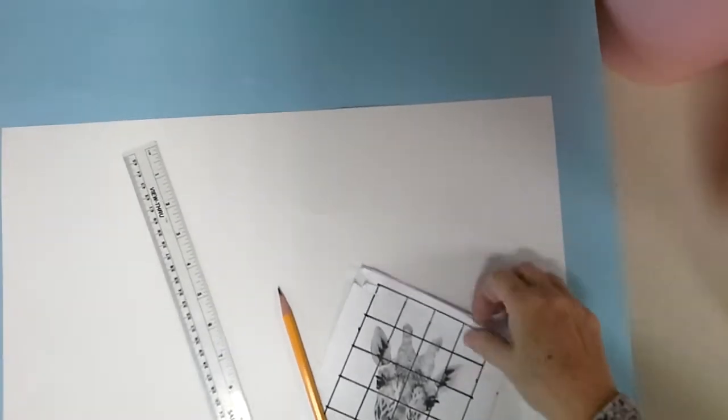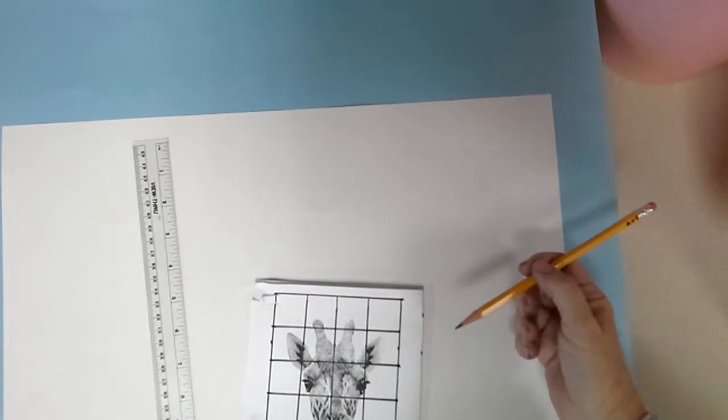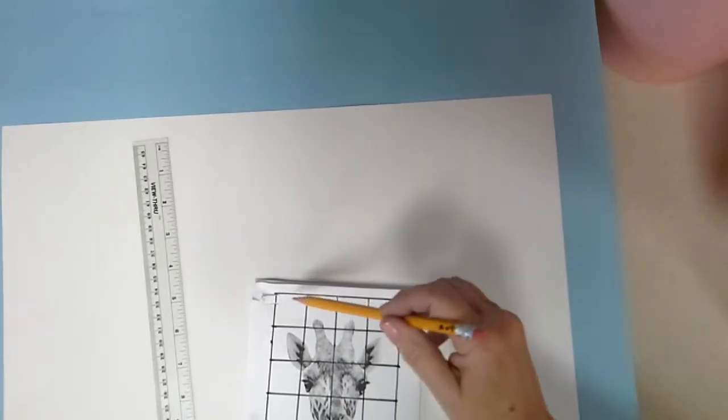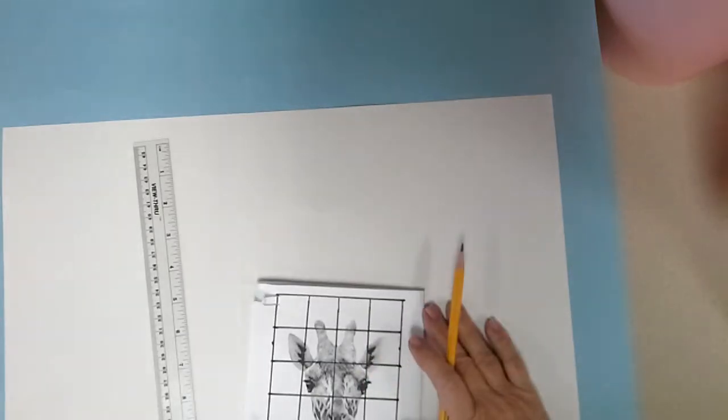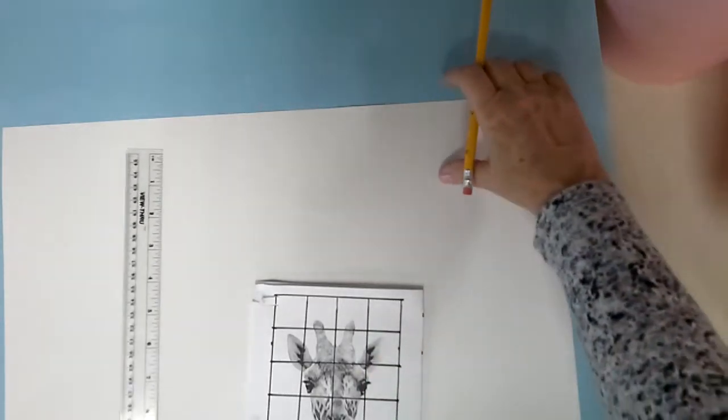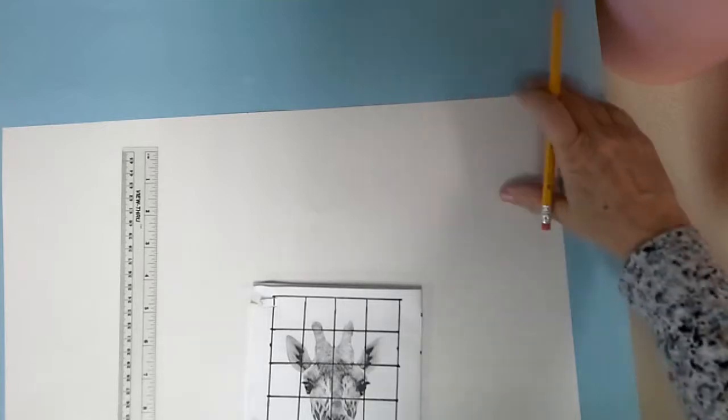Okay, today we're going to talk about doing our grid enlargement of our animal. First thing we need to do is look at the animal that we're going to enlarge. This one has 4 squares by 5 squares, and this is already worked out for you. What you need to do is create your grid, the enlarged grid, on your large sheet of paper.